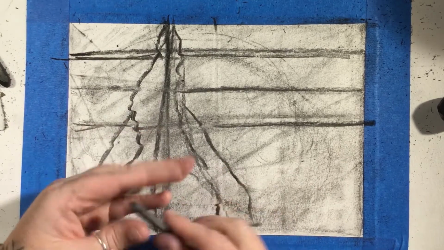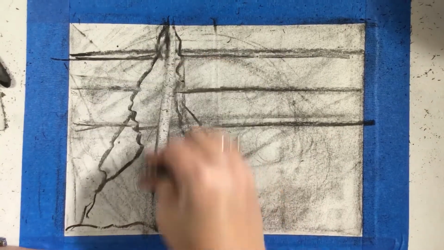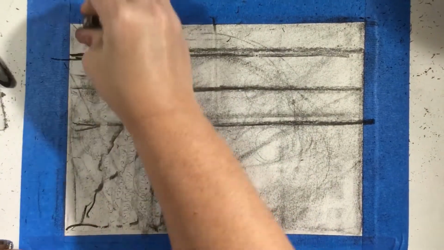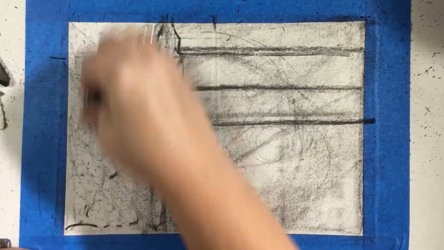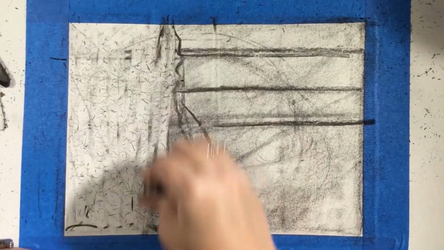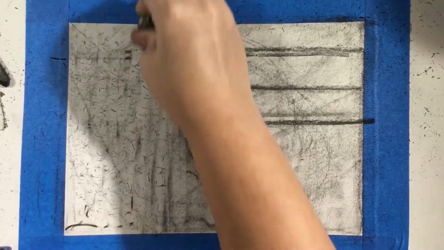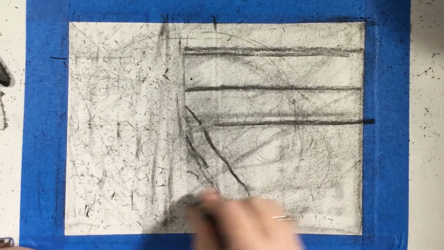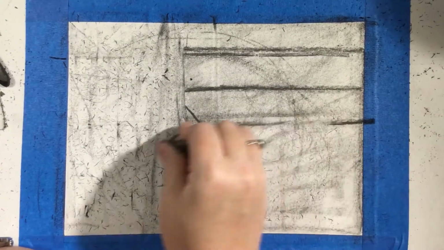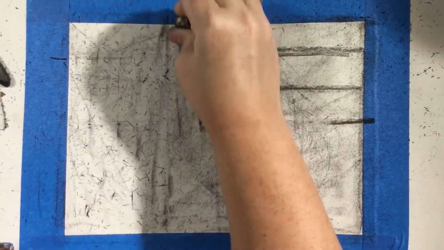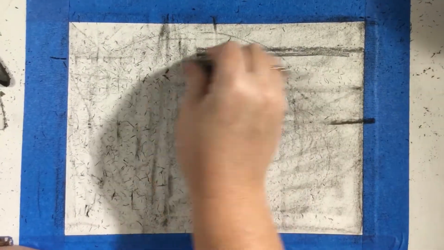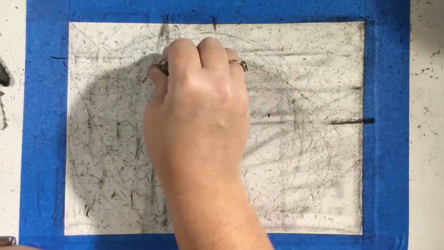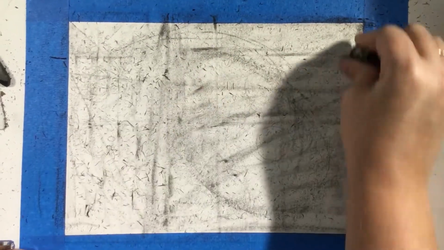So there's always room to adjust and play with how we divide this picture plane and these basic shapes that we've been talking about. Not only are they the building blocks to create and draw anything, but they're also the building blocks in how we divide our compositions, how we make our spaces more dynamic, more interesting.